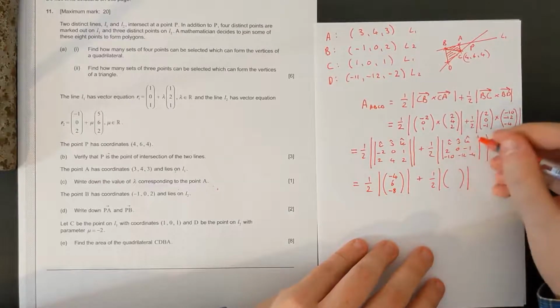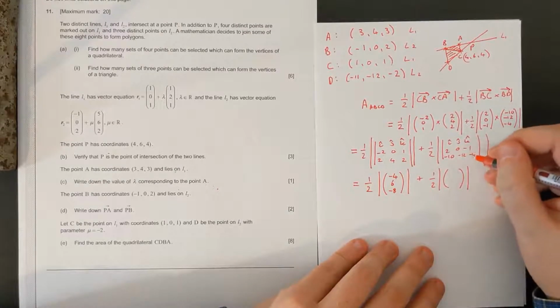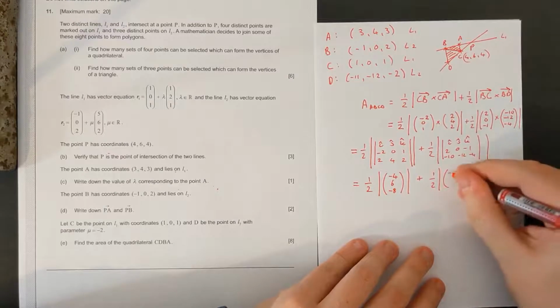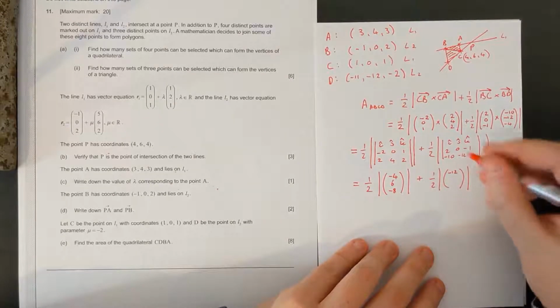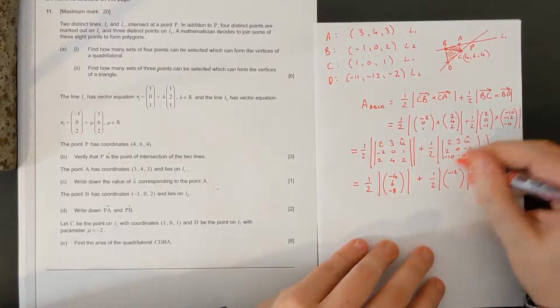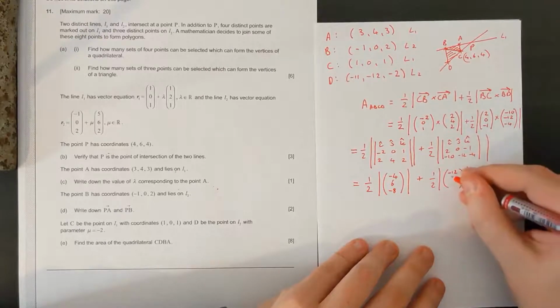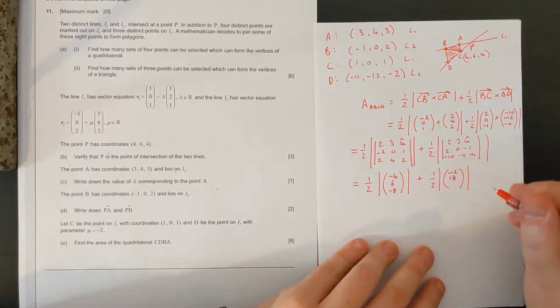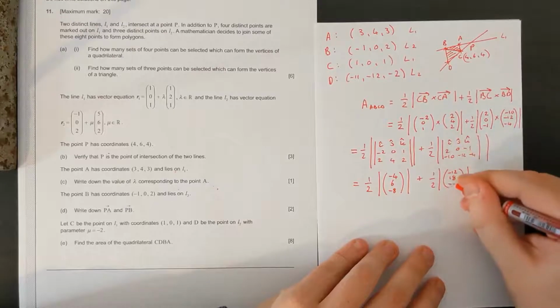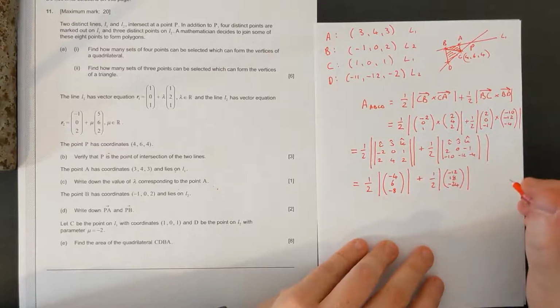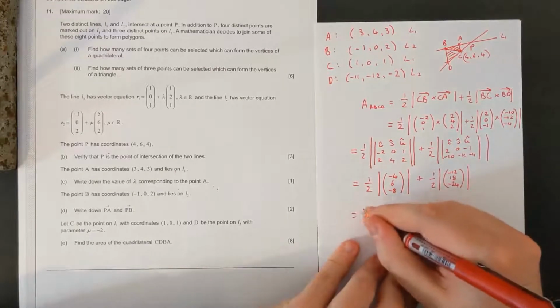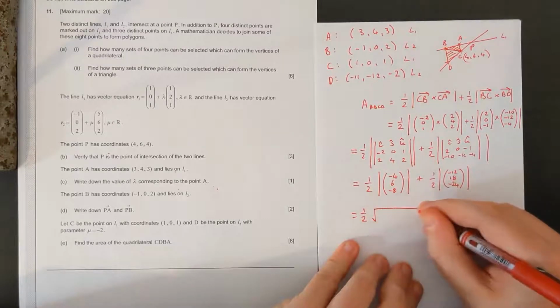And then for my second one, exactly the same process. I have 0 minus 12, so -12i. I have 10 minus -8, so 18j, and then -24k.